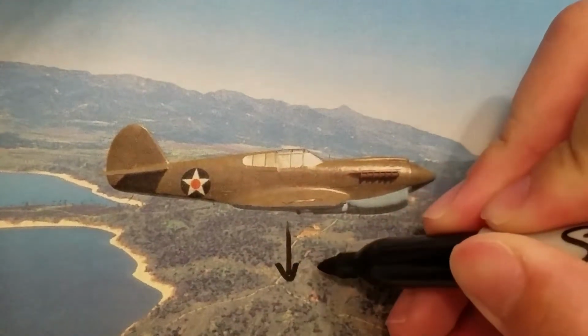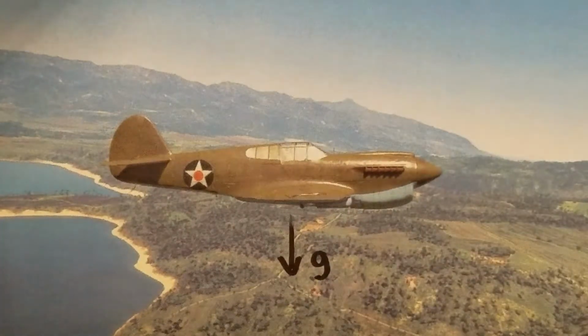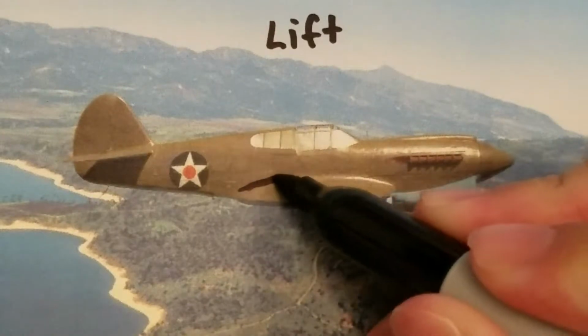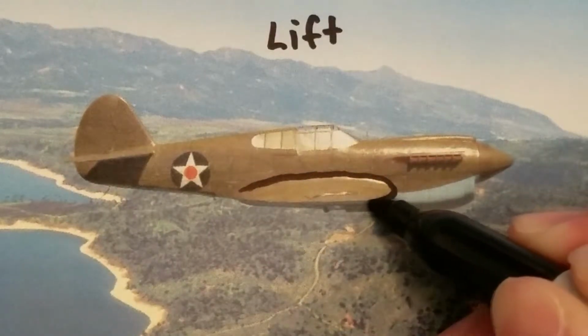Gravity is the force of attraction between two objects. Gravity is what pulls the plane towards the ground. The force of lift has to be higher than the force of gravity in order for the plane to get off the ground. If the force of lift and the force of gravity are exactly the same, the plane will neither rise nor fall.